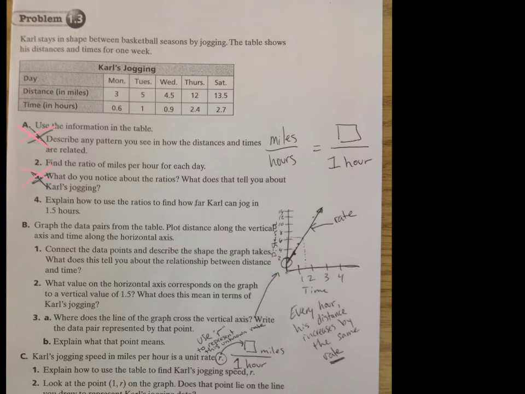Now it's going to ask you to do some different things here. Things I want you to calculate, you're just going to follow directions and follow along. One thing I want to point out: when you connect your points, this line that you're making right here is the rate that Carl is jogging at. That's how fast he's going. Every time time increases by 1 hour, 2 hours, 3 hours, 4 hours, he's going up by that exact same distance. So he's covering the same distance between 1 hour and 2 hours as he is between 2 and 3 and 3 and 4. That's why it's a straight line.